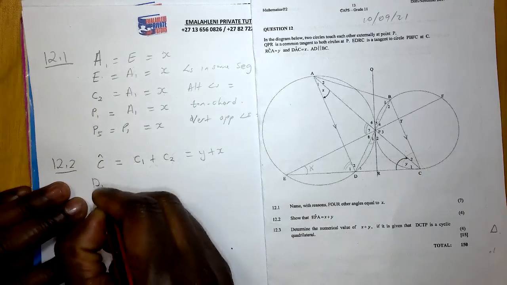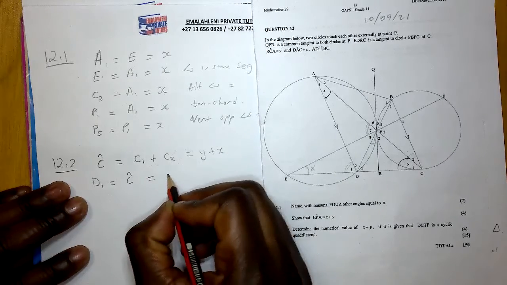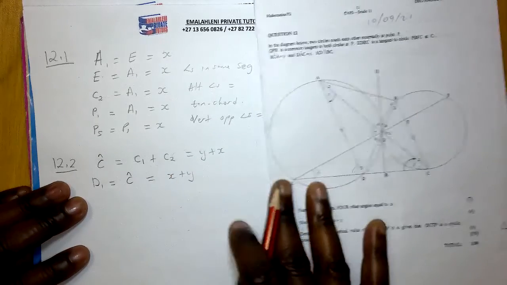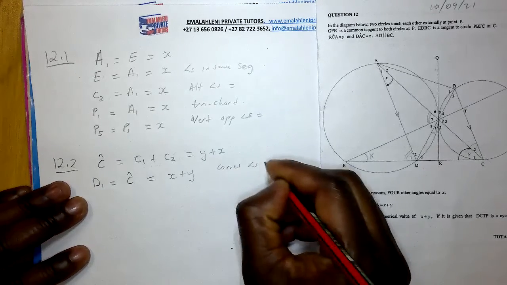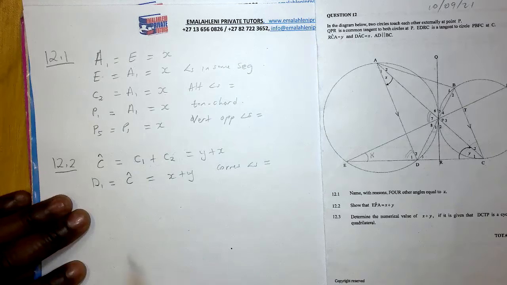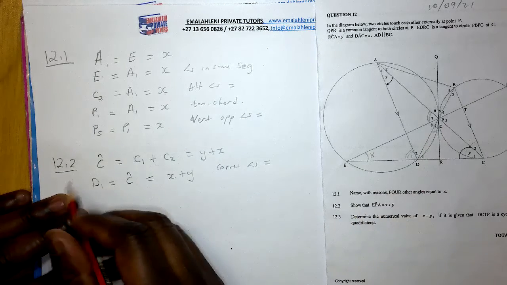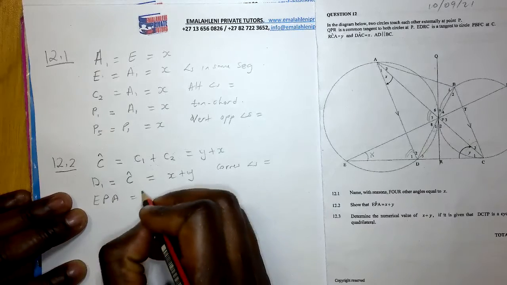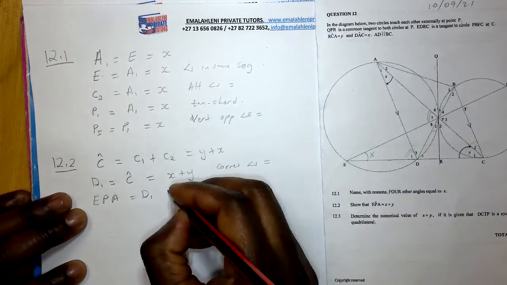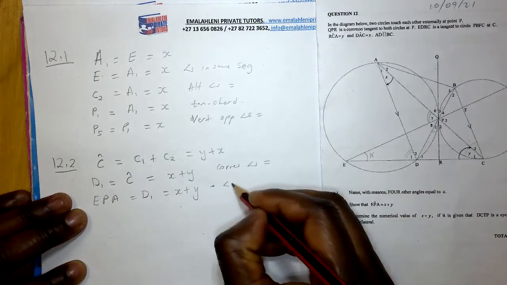Now what do we do? We know that D1 should be equal to C, which is x plus y. Why are we saying that? These are corresponding angles, so they should be equal. Corresponding angles are equal. Now, we want to find EPA. We know that EPA is equal to D1, which is also x plus y. Why is it like that? Because they are angles in the same segment.